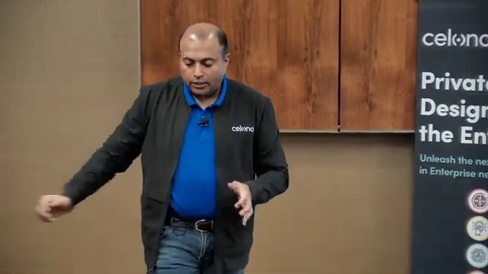And our Celona Edge that we see here is a completely converged core. It's 4G core, 5G core, along with the spectrum and DHCP services, all running on it. So it's a completely converged, unified data path.